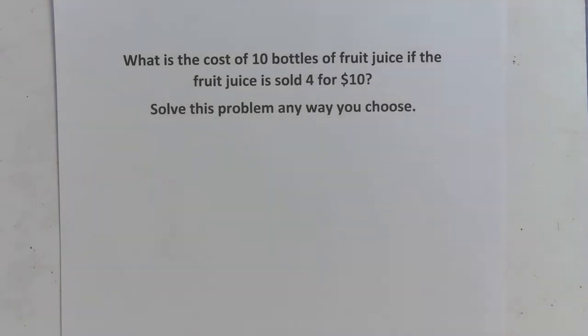Okay, so let's look at an example to start us out today. Looking at the problem, what is the cost of 10 bottles of fruit juice if the fruit juice is sold 4 for $10? Solve this problem any way you choose. I'm going to give you some time to solve it. Remember, you can do it any way you choose.